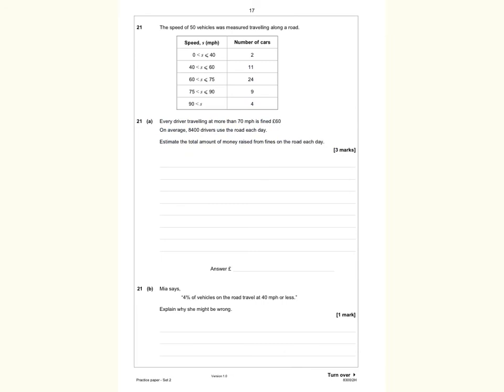Okay, so question 21 says the speed of 50 vehicles was measured traveling along a road. Every driver traveling at more than 70 miles per hour is fined £60. So 70 miles an hour is here. On average, 8,400 drivers use the road each day. So it's not actually 50 cars, it's 8,400. Estimate the total amount of money raised from fines on the road each day.